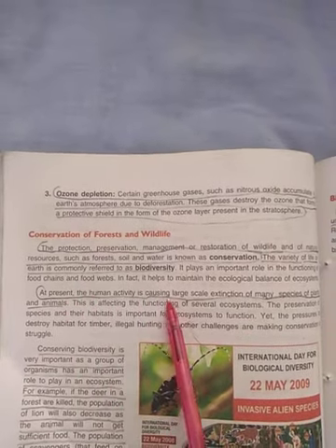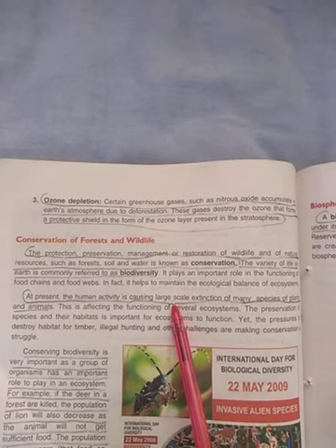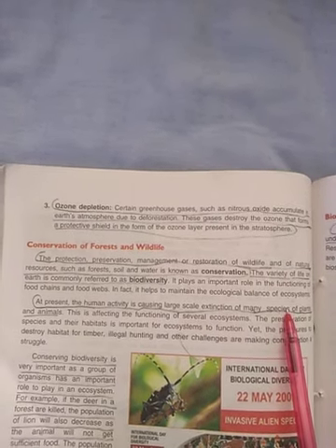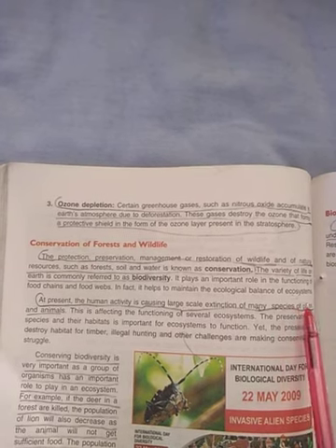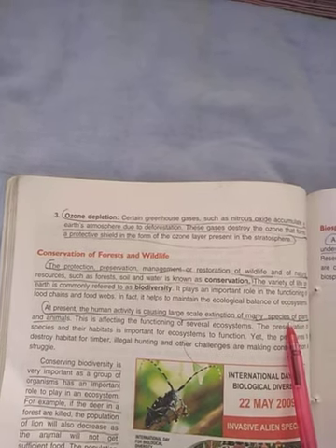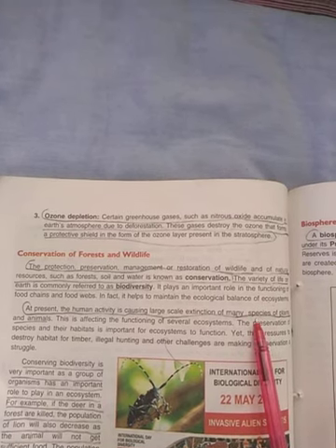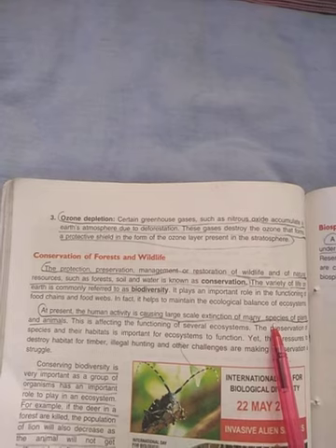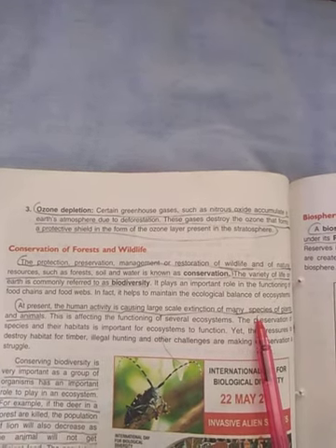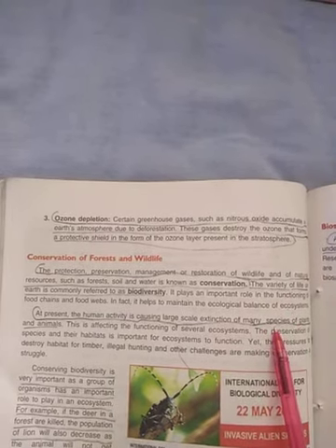At present, human activity is causing large-scale extinction of many species of plants and animals. Yesterday, one student sent me a doubt, the meaning of species. I don't forget her name. Species means a group of organisms which are similar to each other in many respects, and they reproduce among each other. They interbreed with each other, meaning reproduction occurs within those individuals only. That is called a species. Or in simple terms, you can understand it like different varieties. A common example: if I talk about plant species, you have seen mango plants. Different varieties of mangoes are there, like the Shahri mango, Desi mango. So they constitute the different species of mango, right?